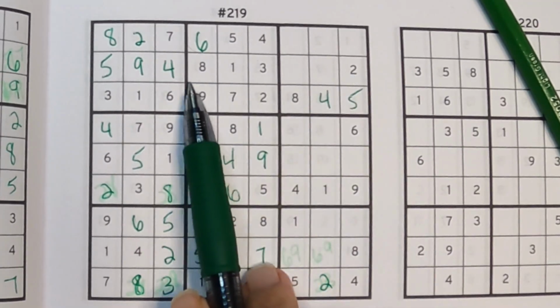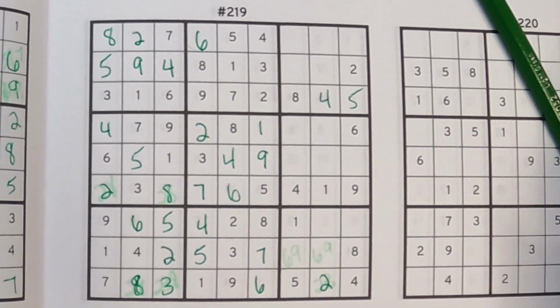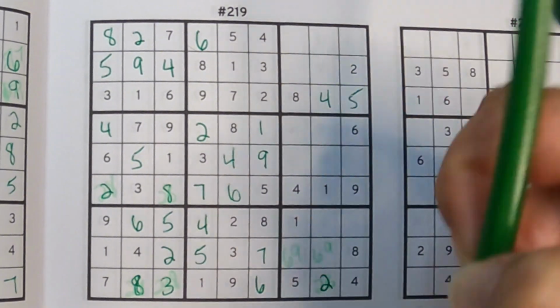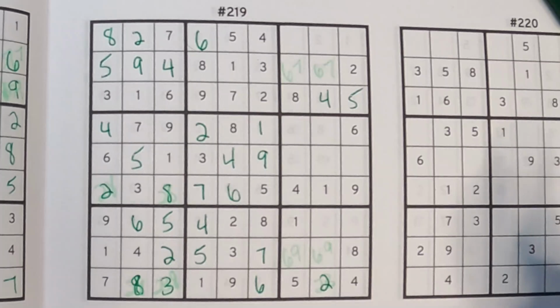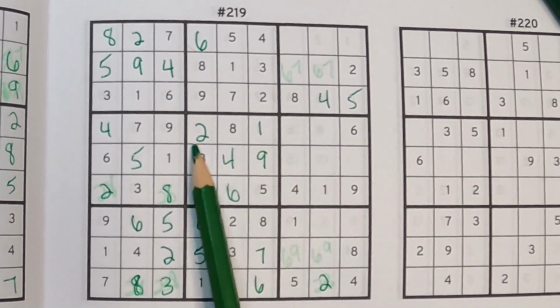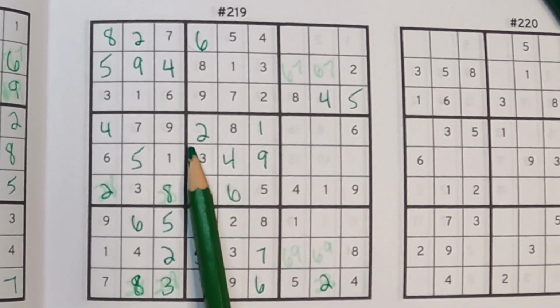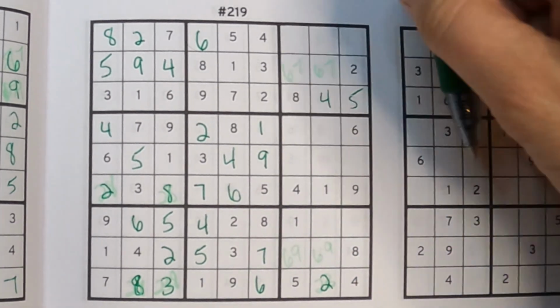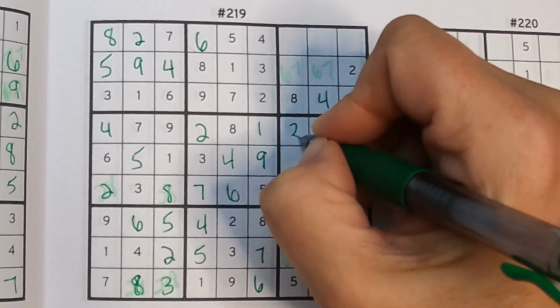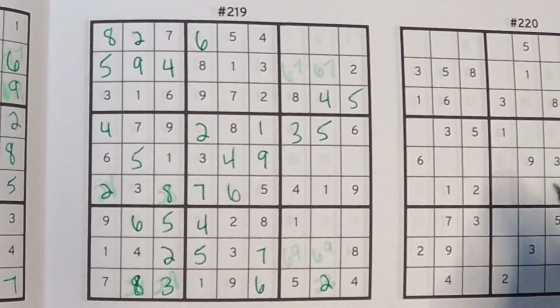For this row now, we're missing 6 and 7, and I don't see any help. So 6, 7, 6, 7. For this row, we're missing 3 and 5. We've got a 5 here, so 3, 5.